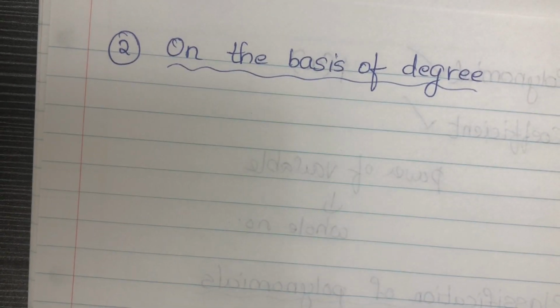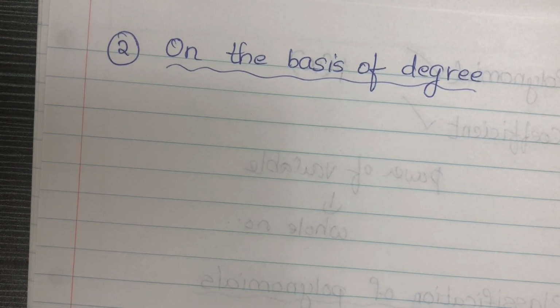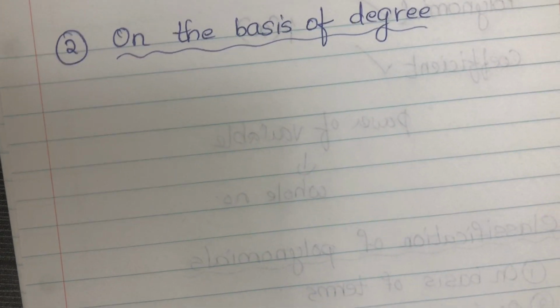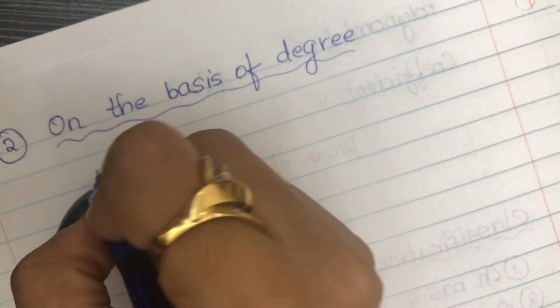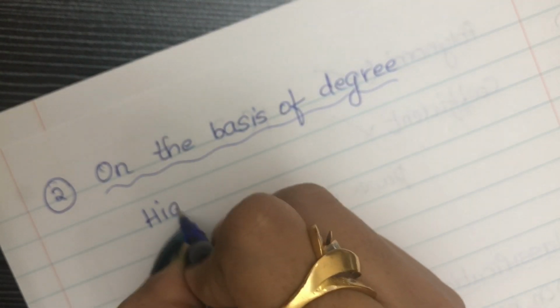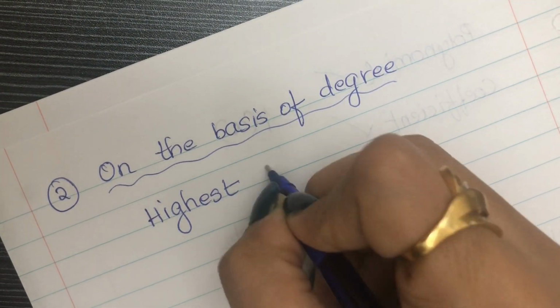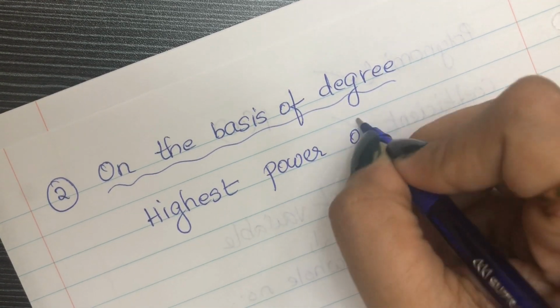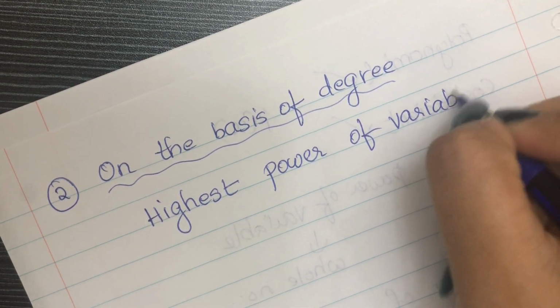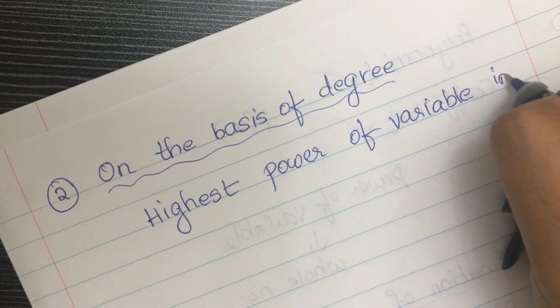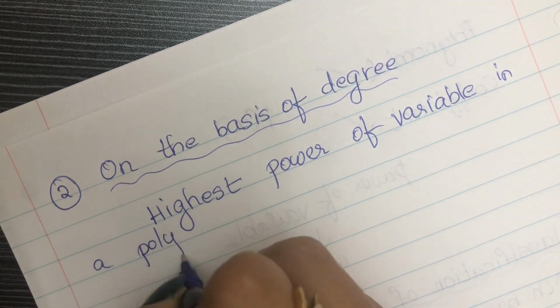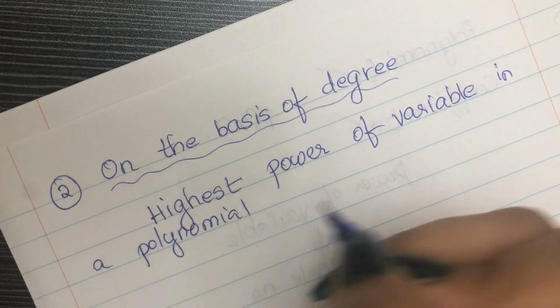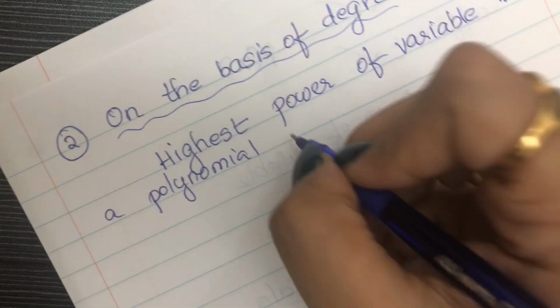So our second classification of polynomial is on the basis of degree. So what is the degree of a polynomial? Degree of the polynomial is the highest power of the variable in the polynomial in the simplified form. So what is the degree of the polynomial? The highest power of the variable in a polynomial in simplified form.